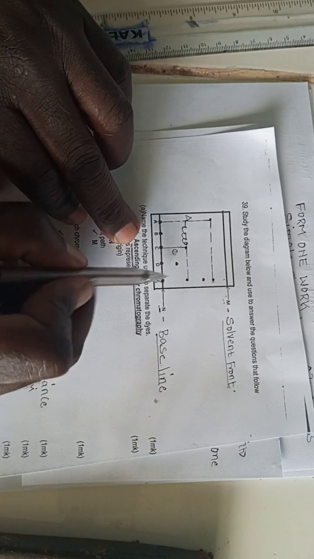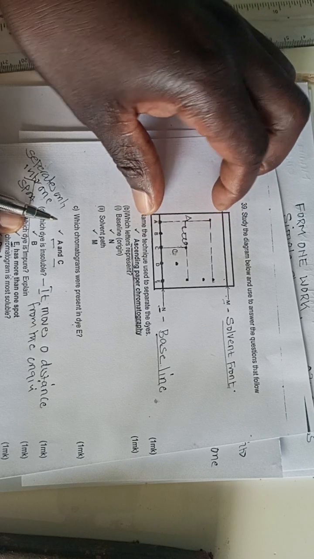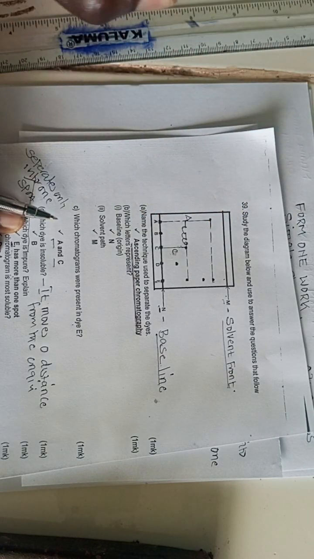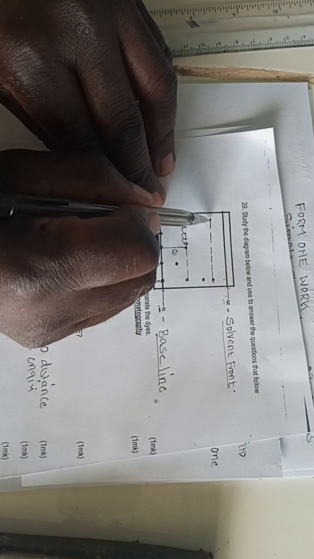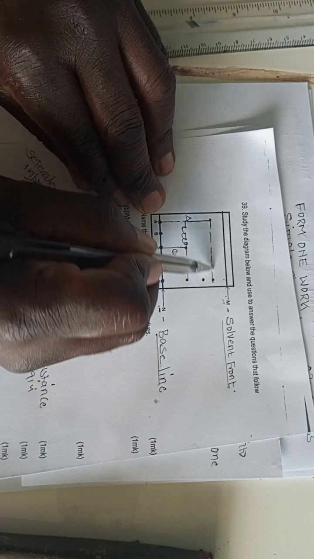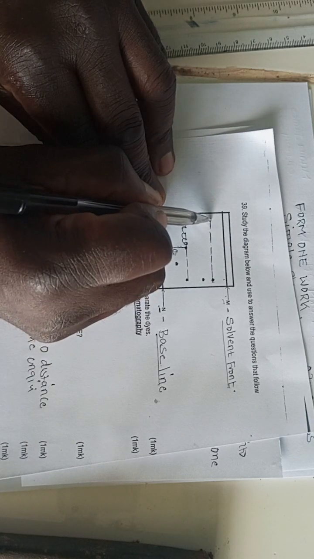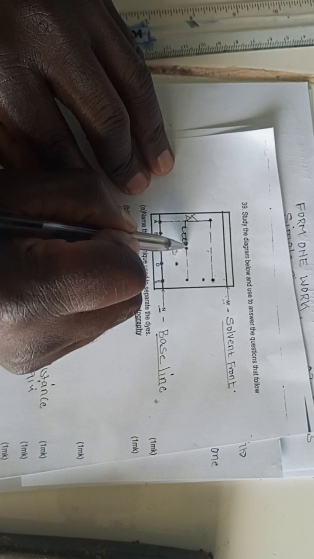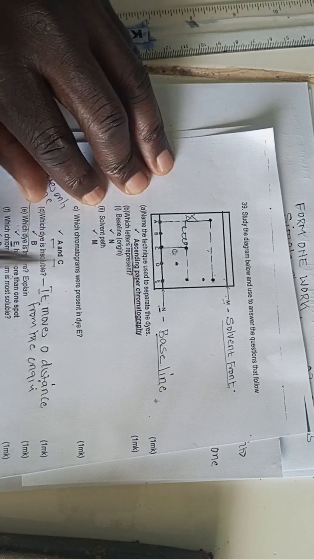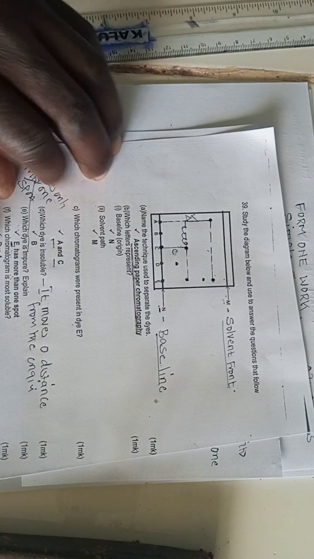Which chromatograms are present in the dye E? You look at those chromatograms which move the same distance as E. For instance, here you can identify A. A has moved the same distance as dye E. So we identify that one as A. And again, you can look at C. C has also moved the same distance as dye E. So we have A and C.